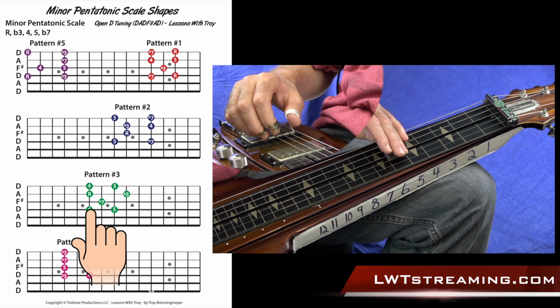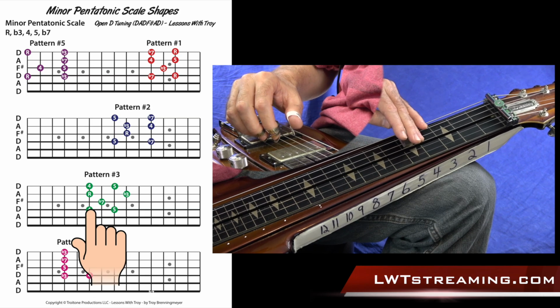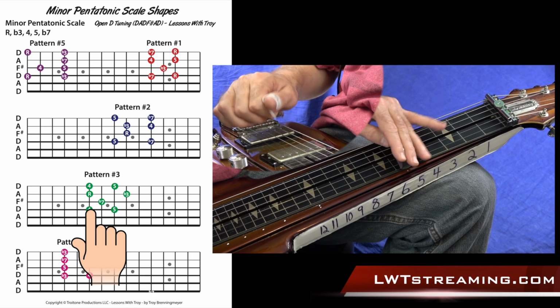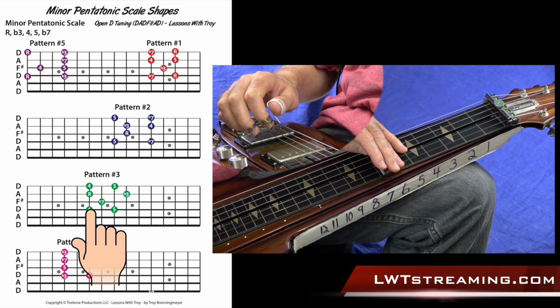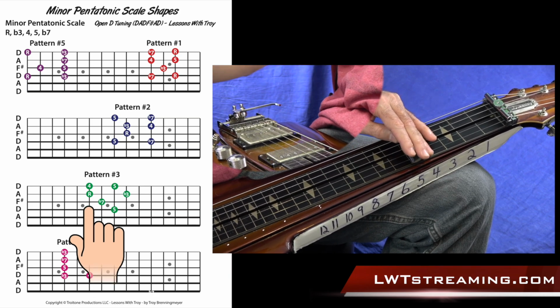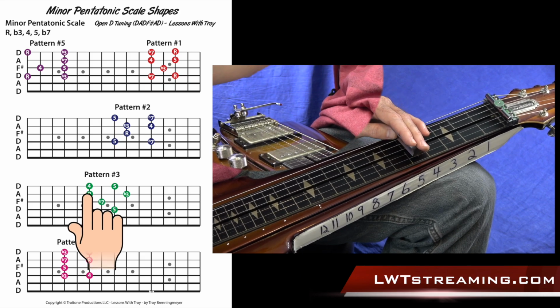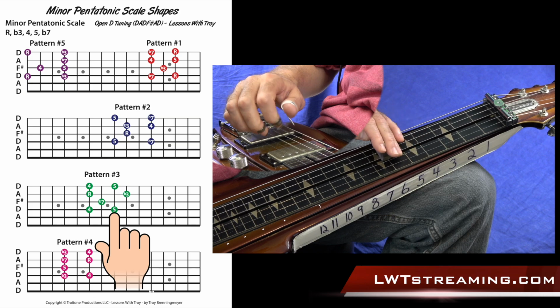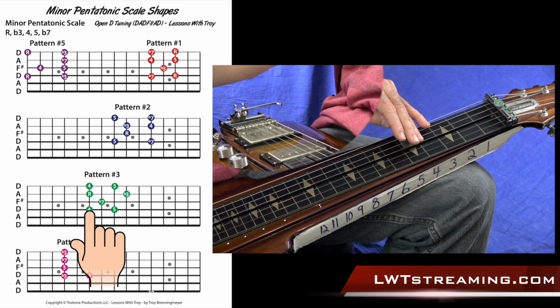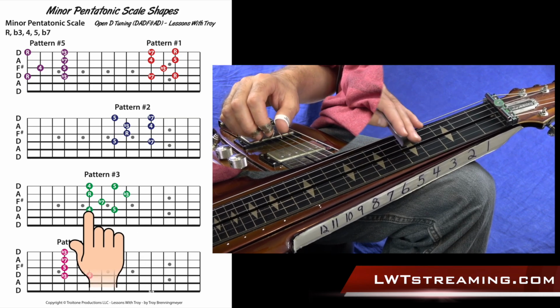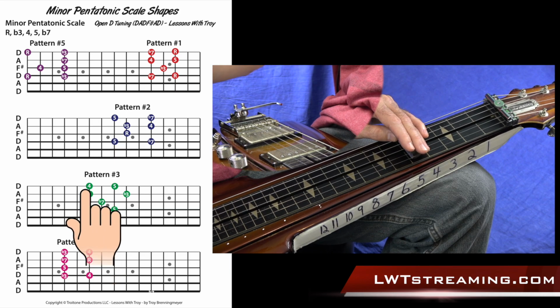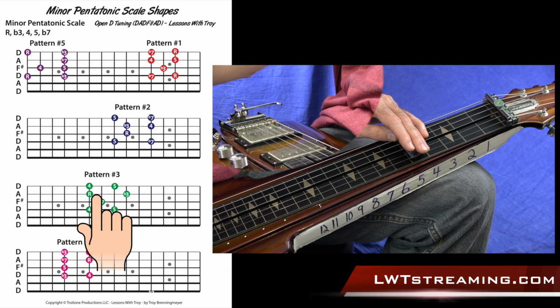Root, flat 7, 5th, 4th. So we go 5th of our scale, 4th, flat 3rd to root, drag that diagonal line down, and then end on that 4th. But our root note there, you may take note of that, is on our 2nd string.